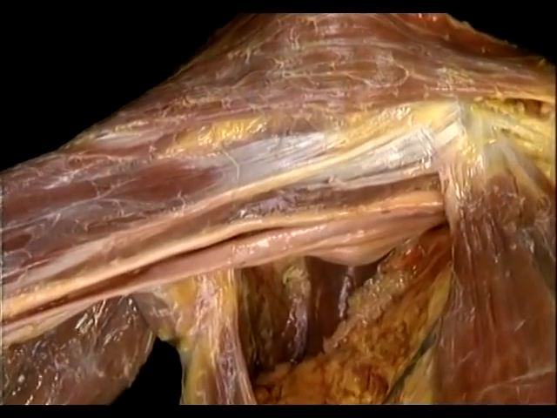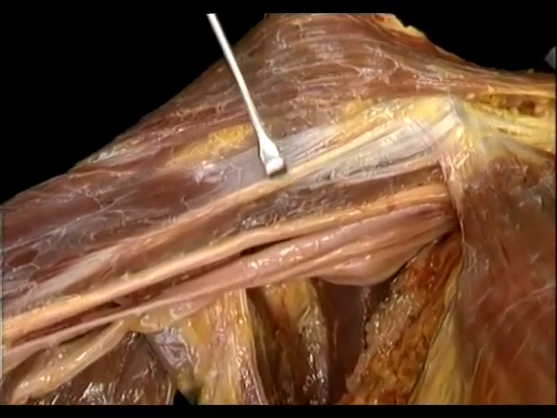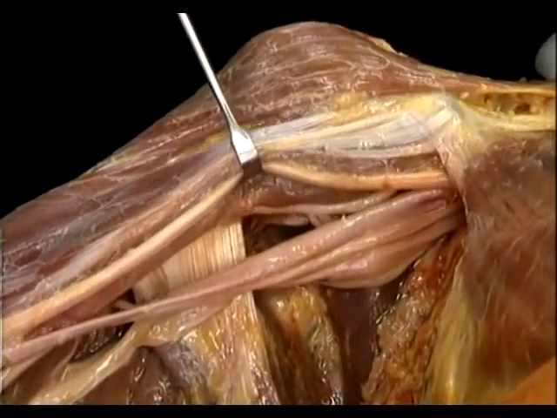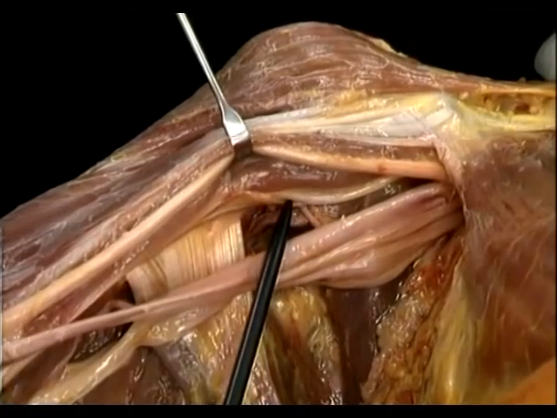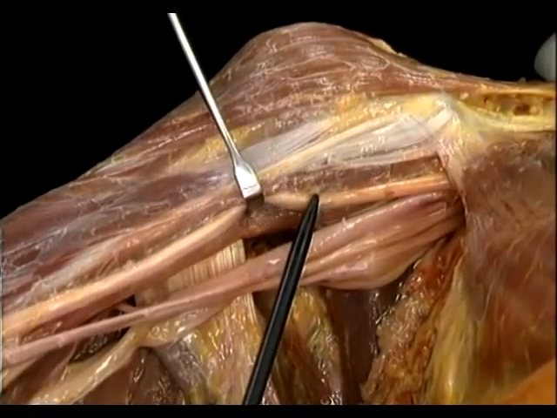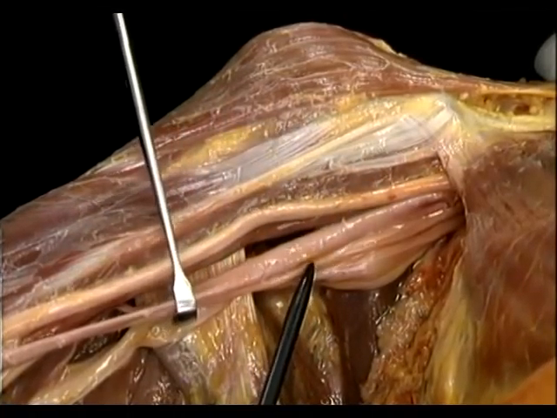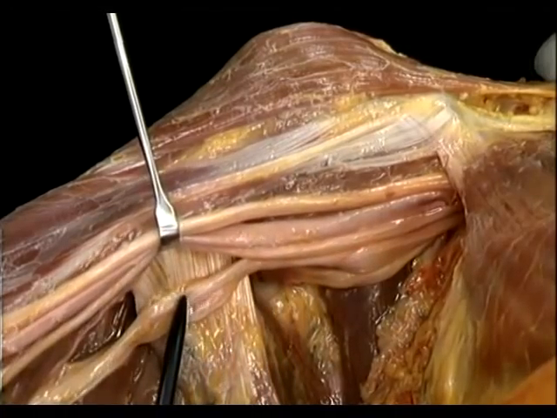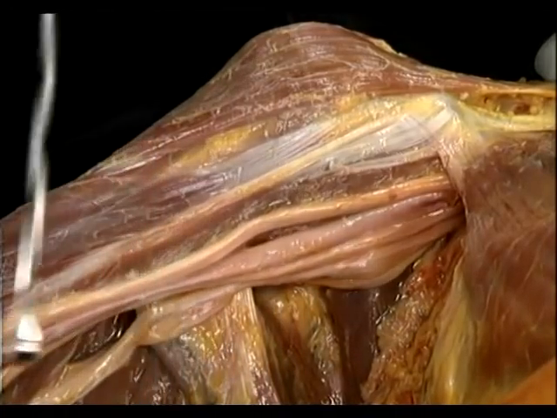Now we'll go back up to the top and look at the nerves. Four nerves surround the axillary artery as it emerges from beneath pectoralis minor. They're the musculocutaneous, the median, the ulnar, and the radial. We'll look at them in that order.